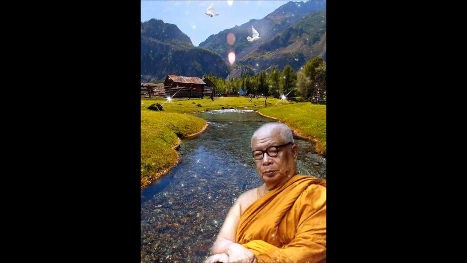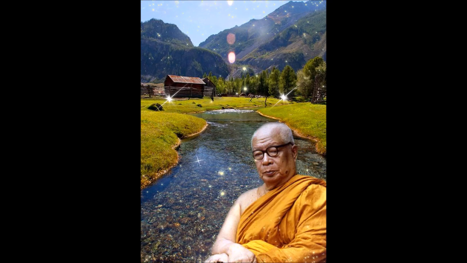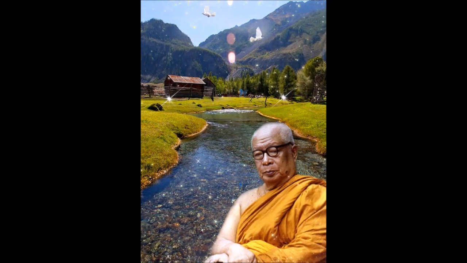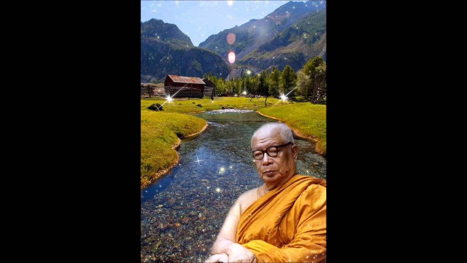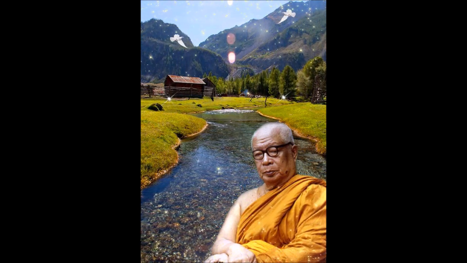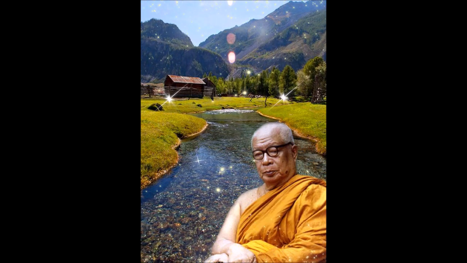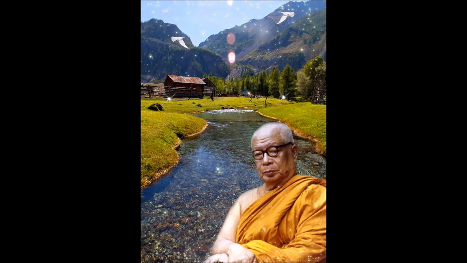This is the fundamental principle of Buddhism. When Anapanasati has been practiced successfully, then these three factors of Sila, Samadhi, and Panya are present and are fulfilled.